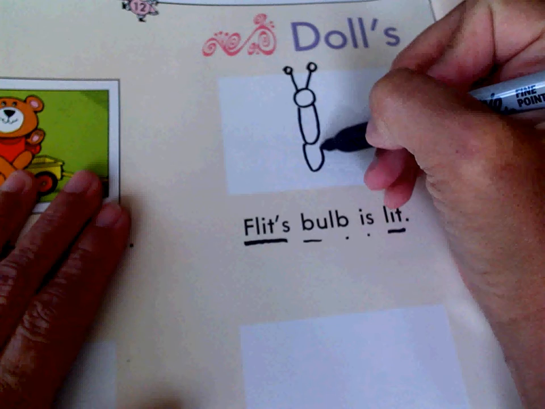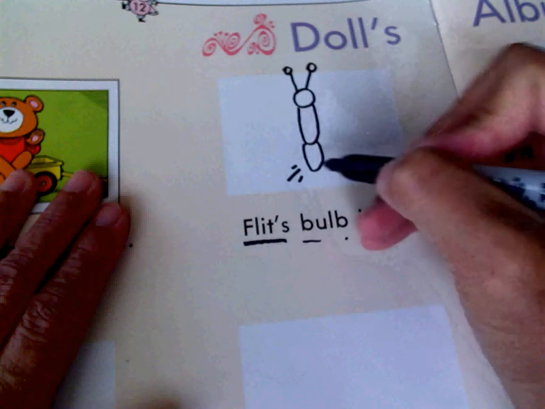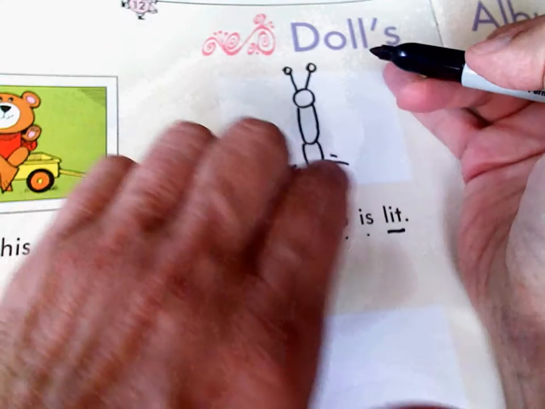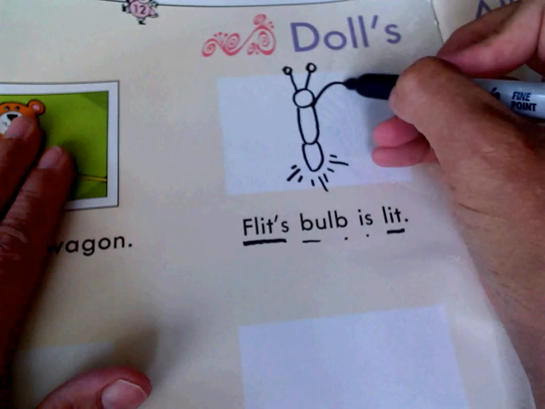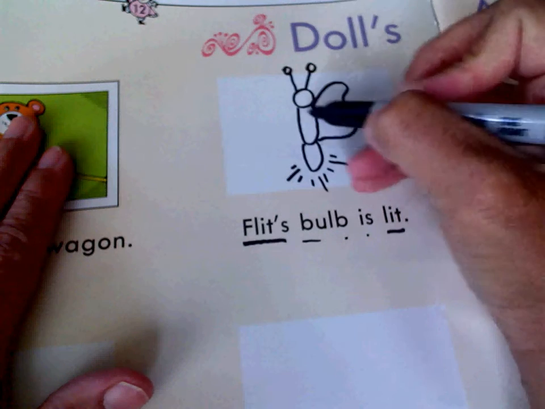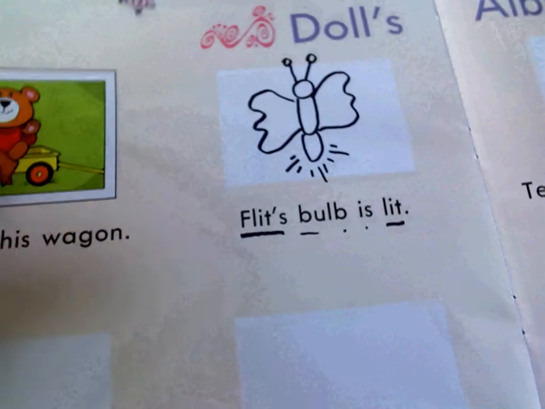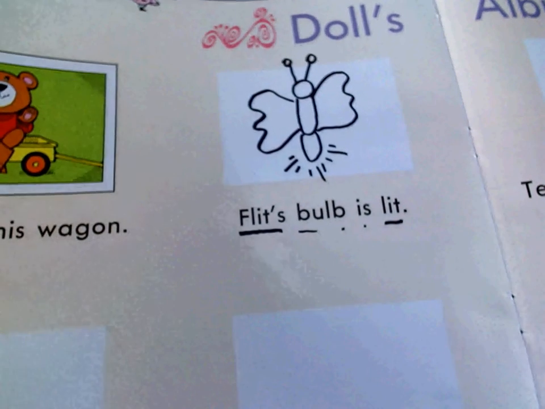I'm going to make it look kind of the shape of a Christmas light. And I'm going to put these little lines to look like it's shining. So that shows people that there's a light shining. And then I'm going to give Flit some wings. Now, boys and girls, if you want to go back and color that picture when we're done, you can do that to make your photo album look really pretty.